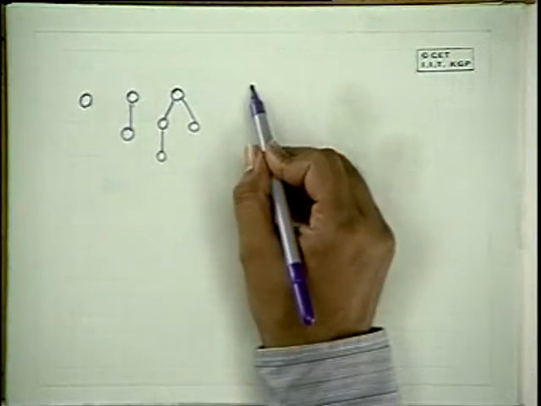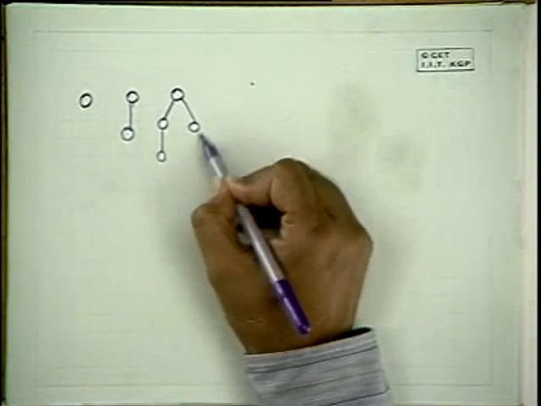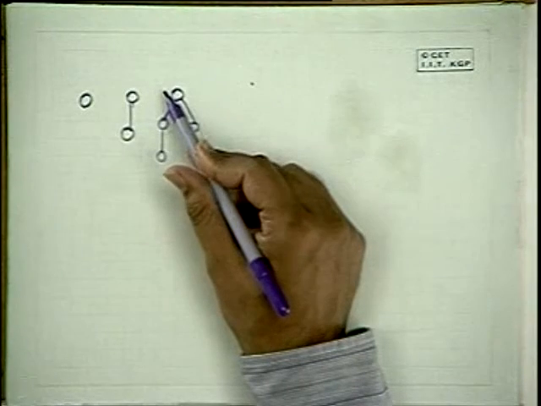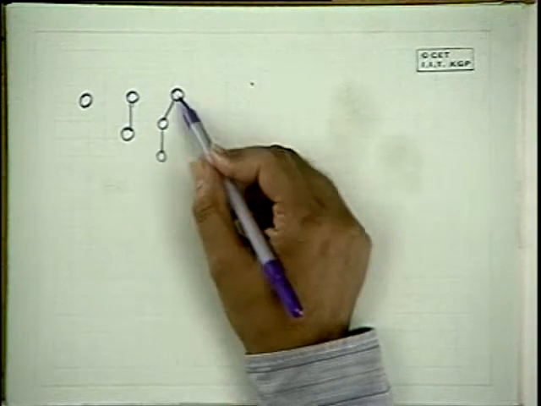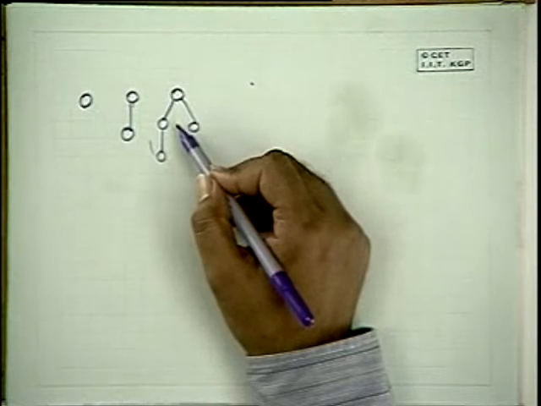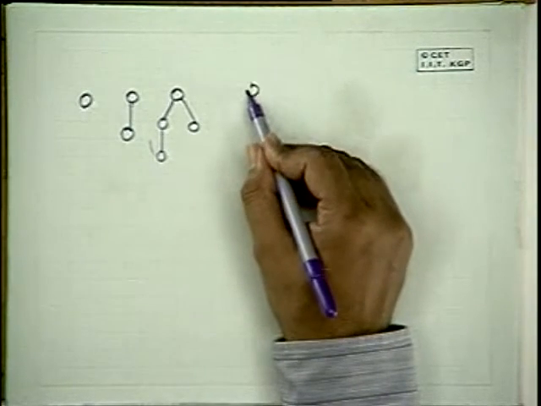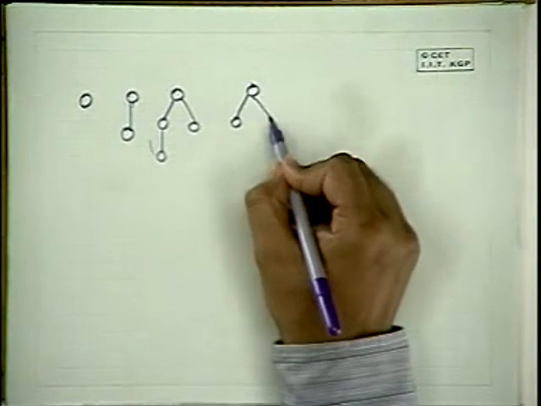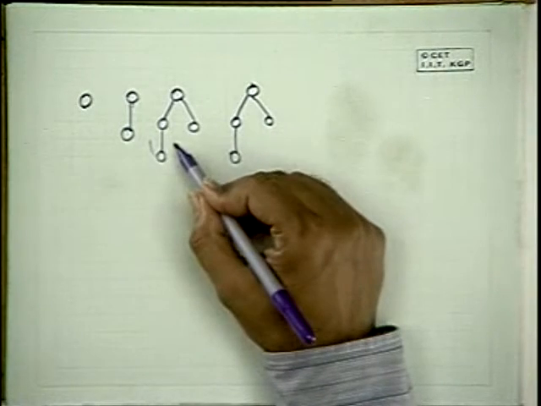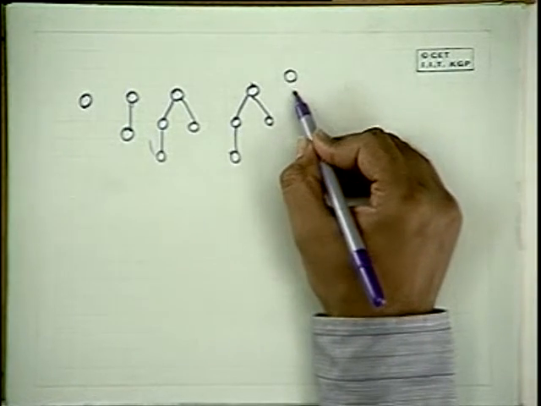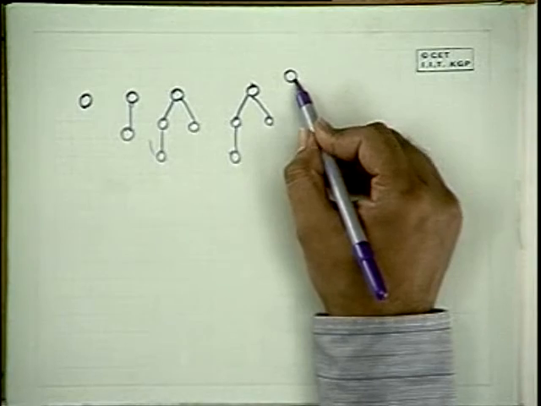So what is the degree 3? I must have this one as a child of one node whose child is exactly the same. So basically what do we have? We have this, this. So this one is there. There is another node with the same structure basically.